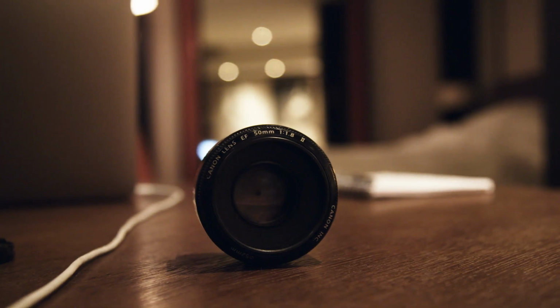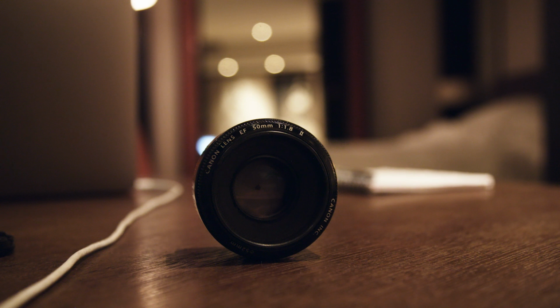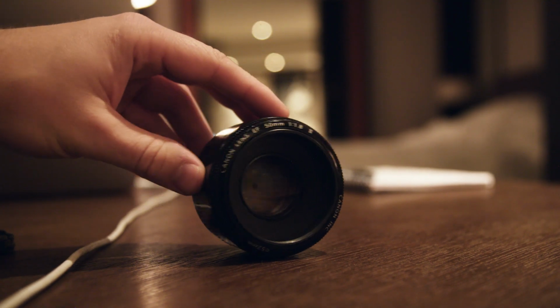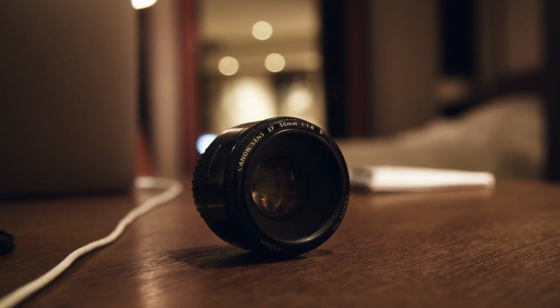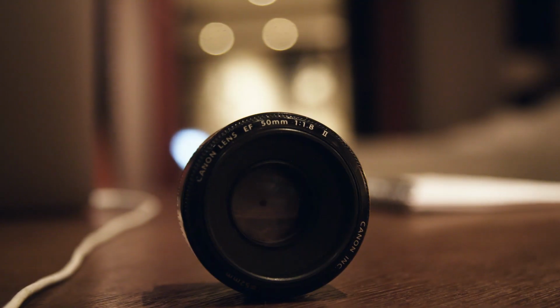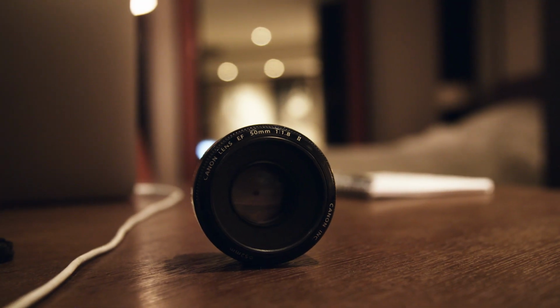So if you're shooting on a prime lens, for example, let's say you're on the 50mm f1.8, then you want to pull your aperture all the way down to f1.8, and you'll notice the background will blur out. So if you have an aperture of f22, then the background will be in focus as well as the subject. But if you pull your aperture down to f1.8, then you'll have a really nice blurry background.